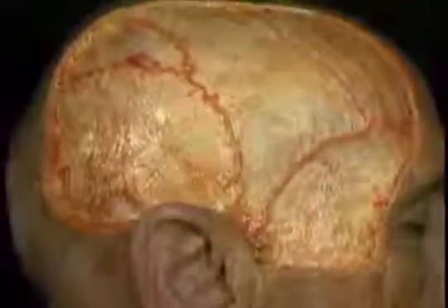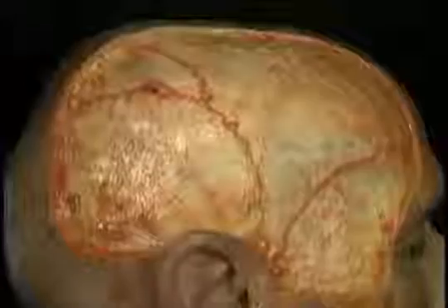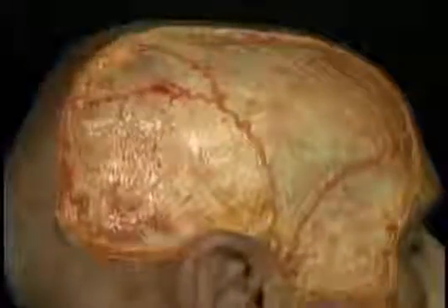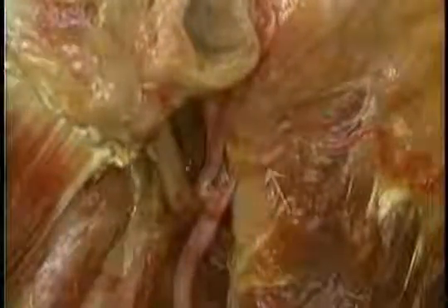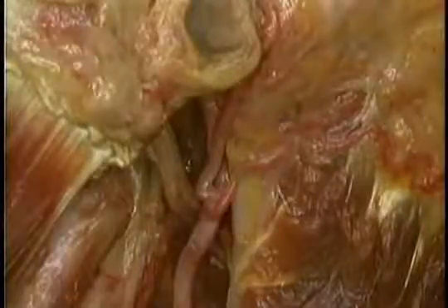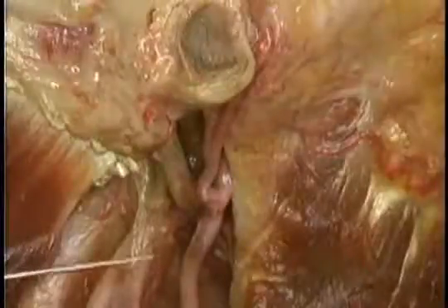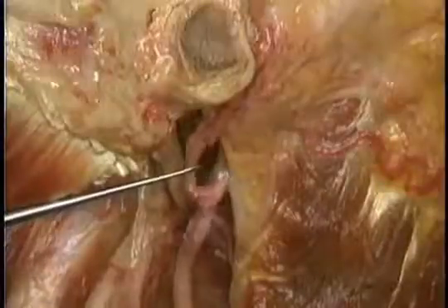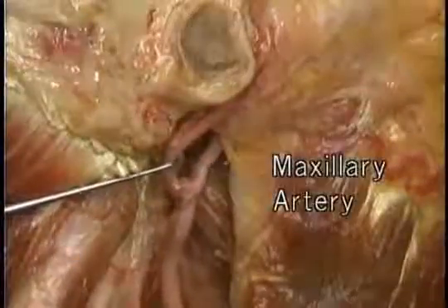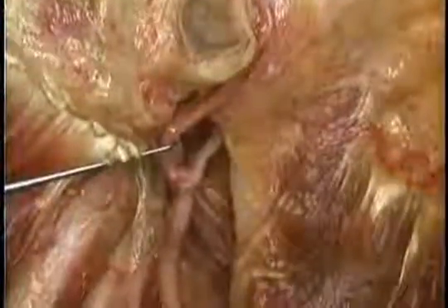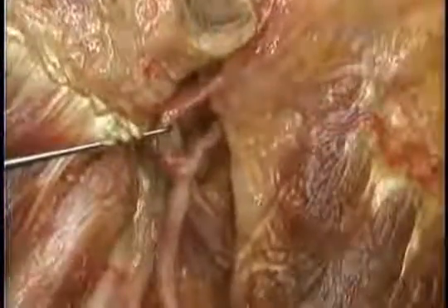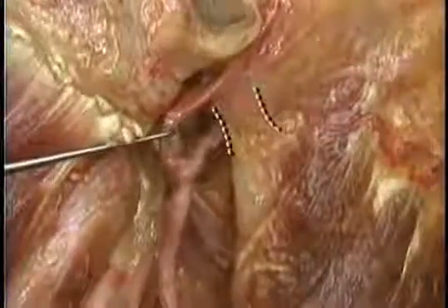The superficial temporal artery continues within the superficial temporal fascia, branching to supply the upper and lateral parts of the scalp. To see the final branch of the external carotid, the maxillary artery, we'll remove this transverse facial artery. Here's the start of the maxillary artery. It arises as the continuation of the external carotid, behind and medial to the neck of the mandible.